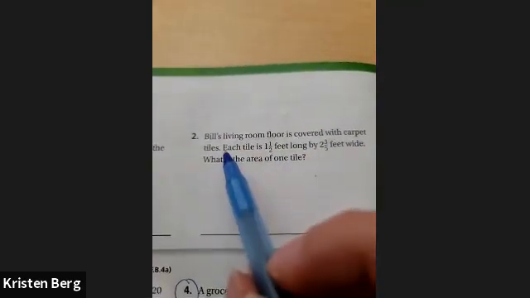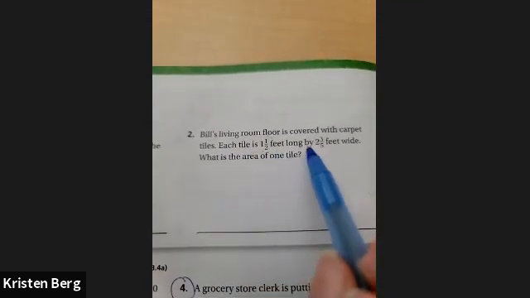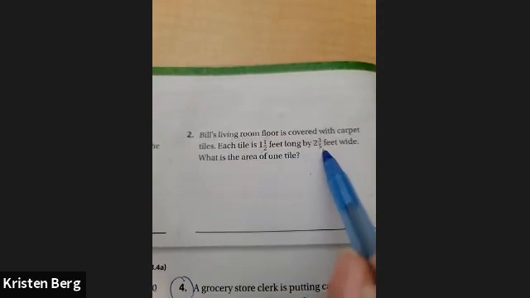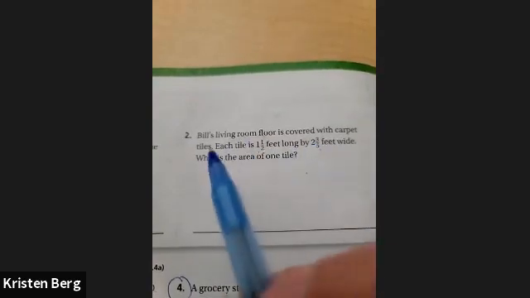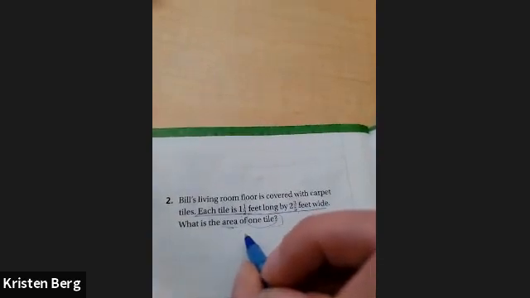So it says Bill's living room floor is covered with carpet tiles. Each tile is 1.5 feet long by 2 3/5 feet wide. What is the area of just one tile? So remember, this is telling you your tile. So in order to find area of it, you would do length times width. It does not matter which numbers you go in first because we are timesing. So I'm going to do 2 3/5 times 1.5.